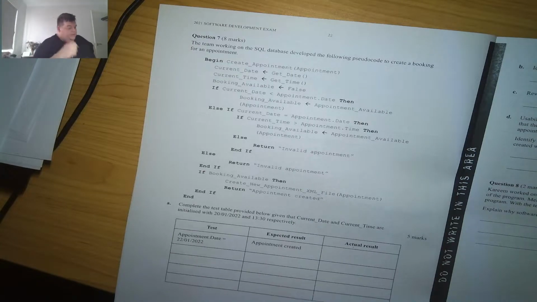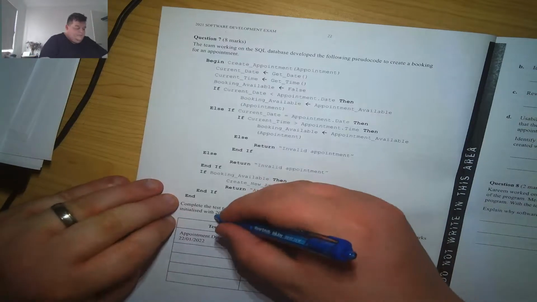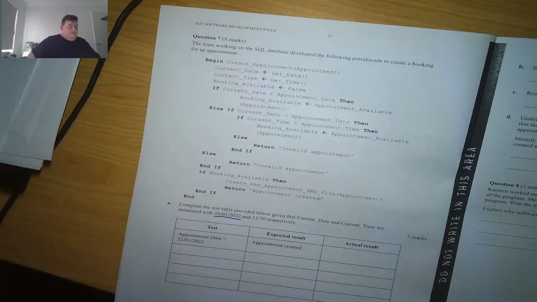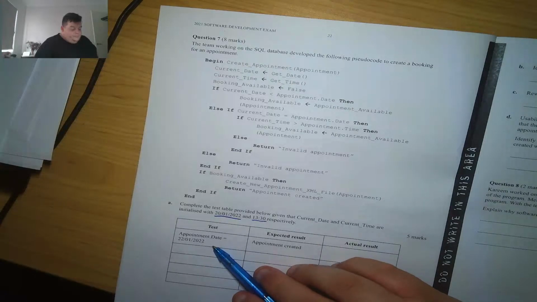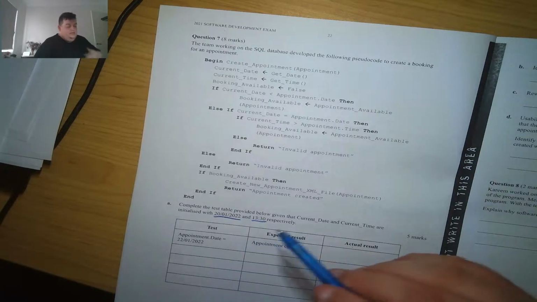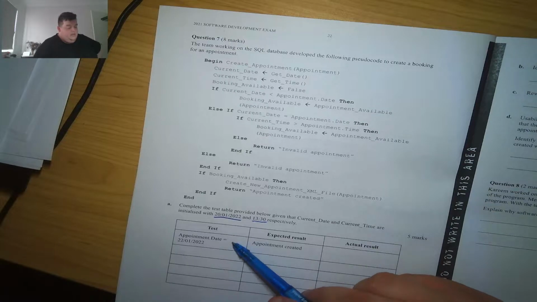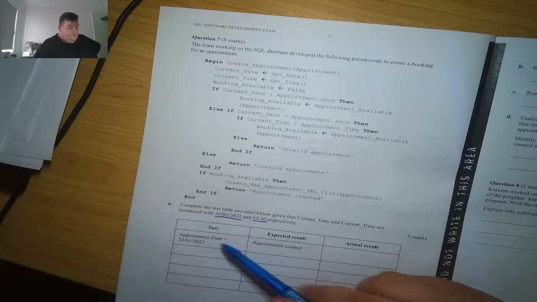All right, well, let's see, does it tell me what date this is? It tells me here, okay. So complete the test table below, given the current date and current time are initialized as 20th of the 1st, 2022 and 1:30 respectively. All right, so the appointment date test that they're doing is using the 22nd of the 1st.